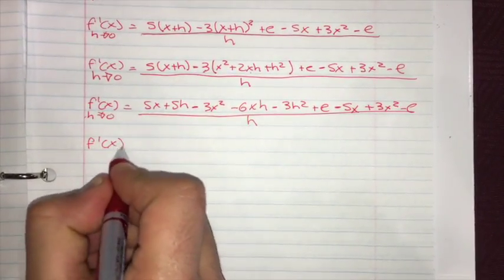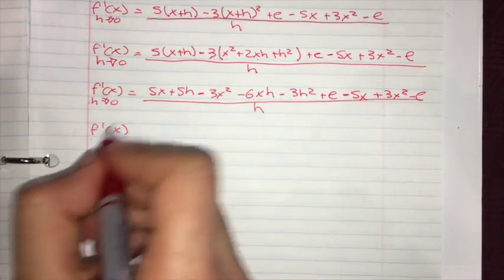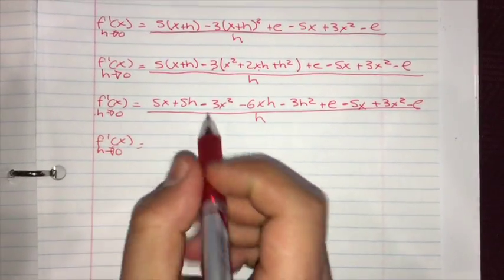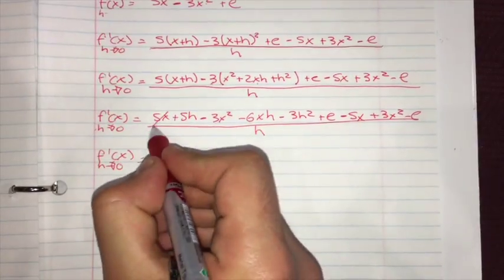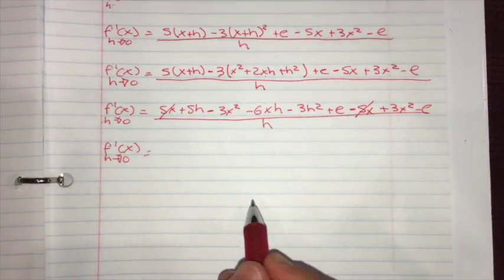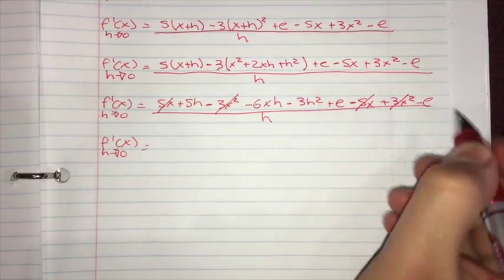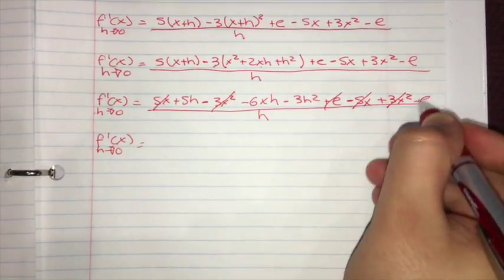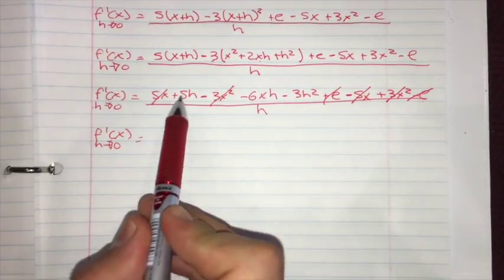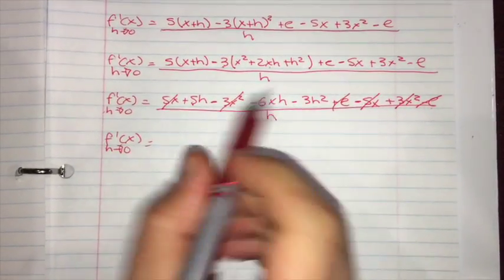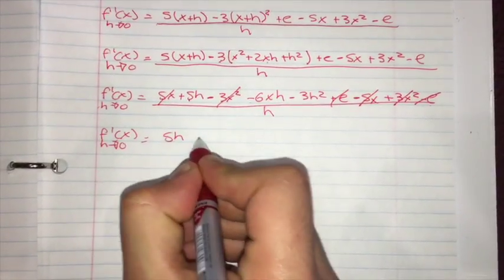In this step, we will see which values we can cancel. For example, we can cancel the 5x with this minus 5x, plus 3x squared minus 3x squared, minus e plus e, and the left values we have 5h minus 6xh minus 3h squared, so we copy them.